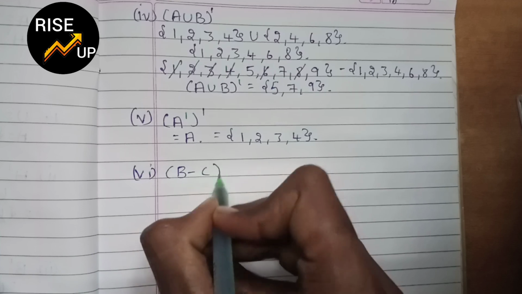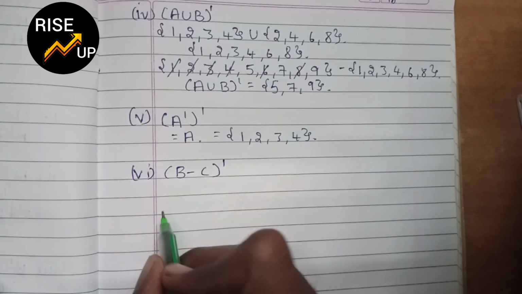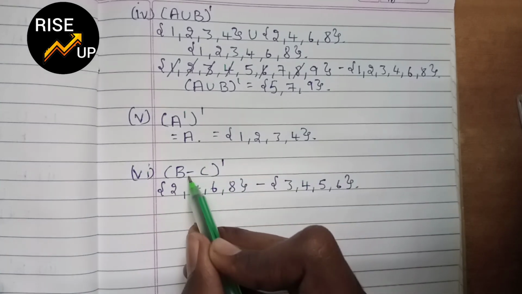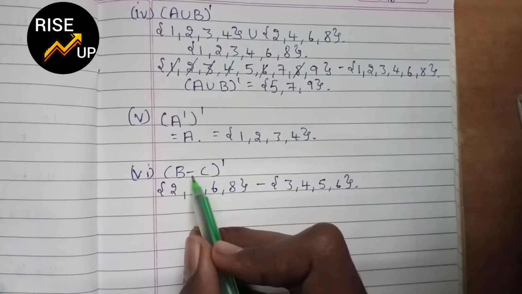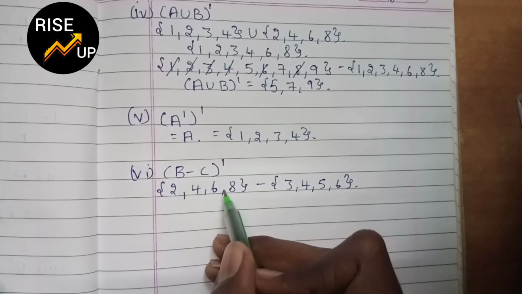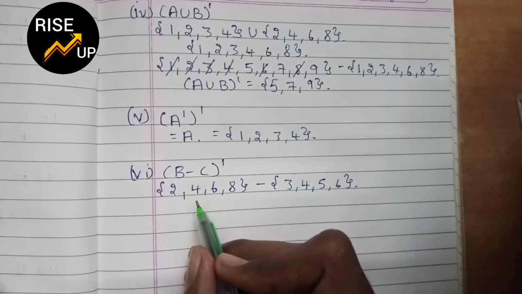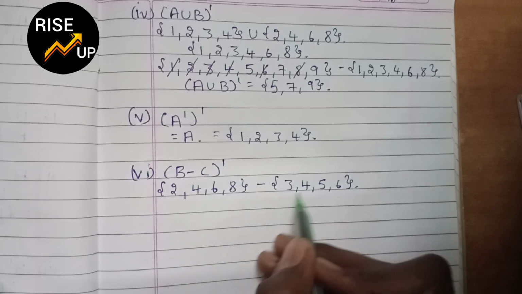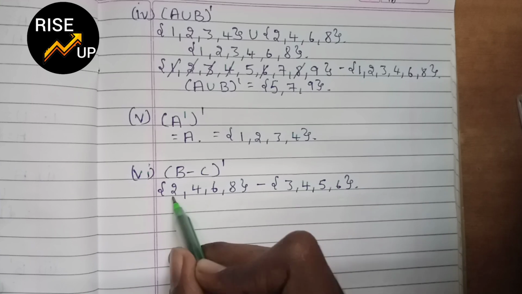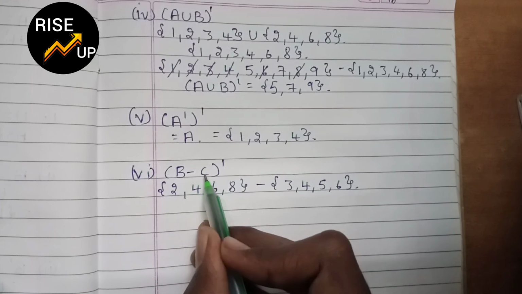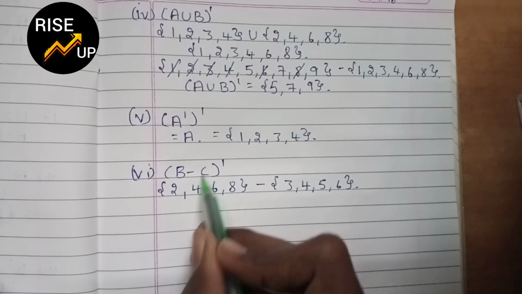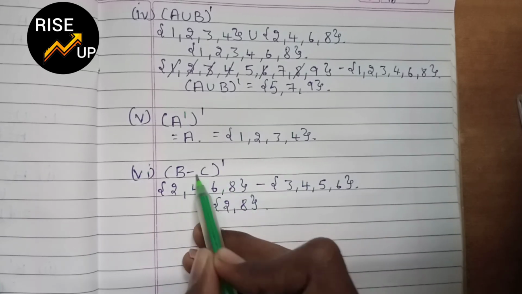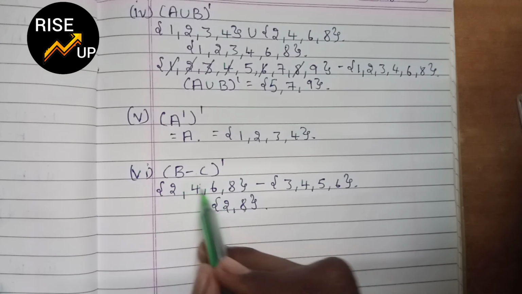(Set B minus C) whole complement. Write down the elements of set B and set C. Now this minus means the elements should be present in B but not in C. Here you can see 4 and 6 are present in set C, but 2 and 8 are present in set B but not in set C. So write it: 2, 8 is your answer for B minus C.